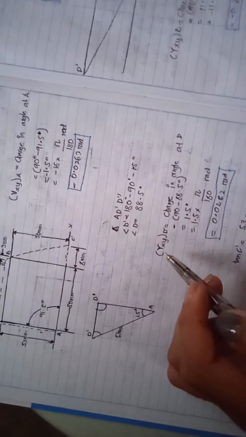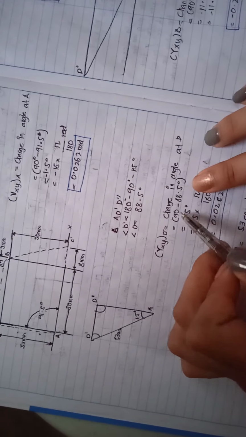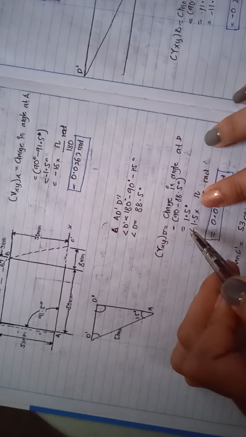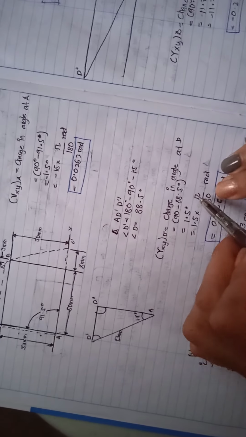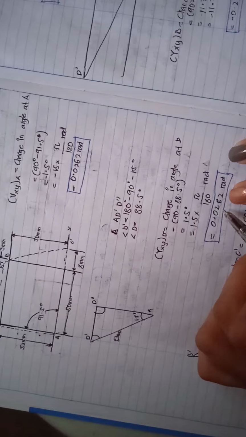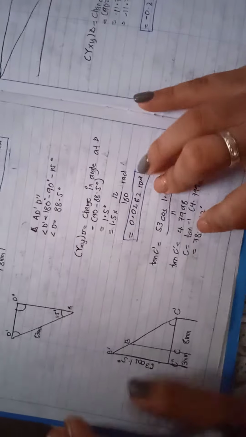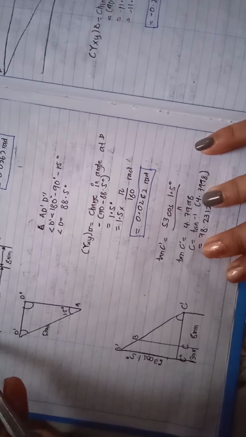So, dito naman po, yung XY natin, change in angle at D equals 90 minus 88.5 degrees, so equals 1.5. So, 1.5 natin, ita-times natin sa pi over 180 rad. So, yung lumabas po is 0.0262 rad.